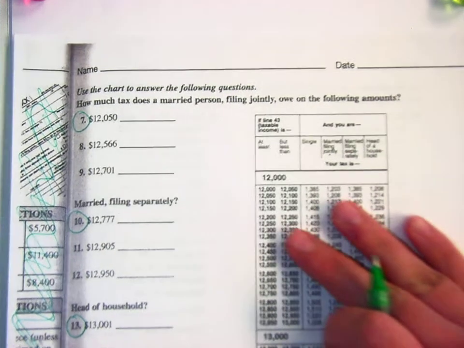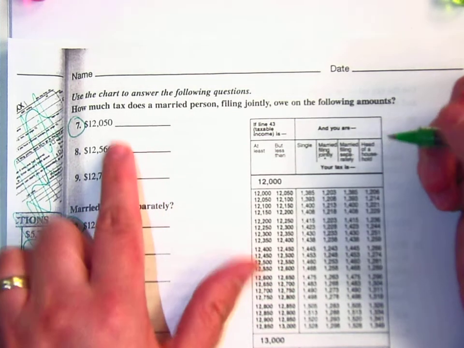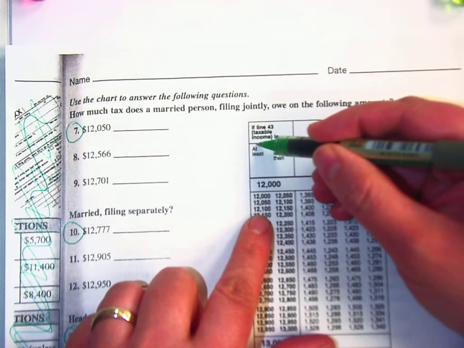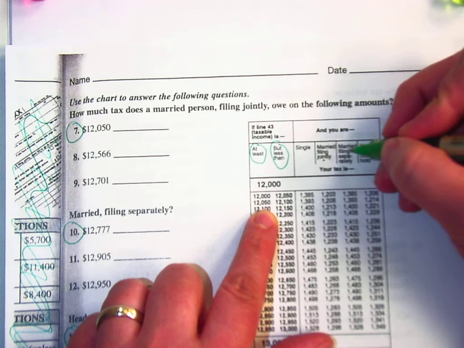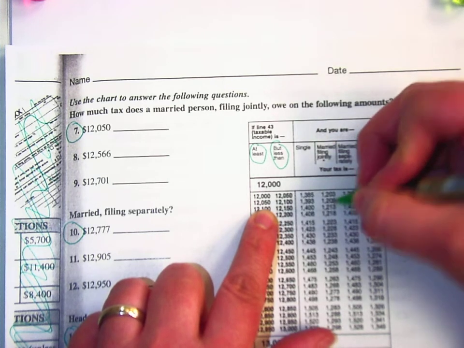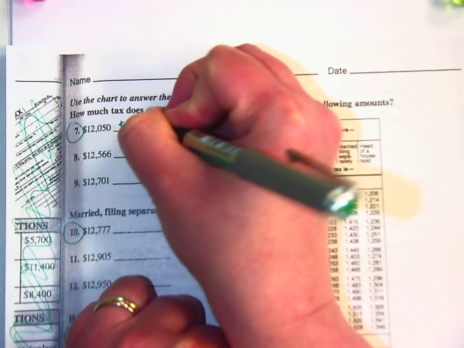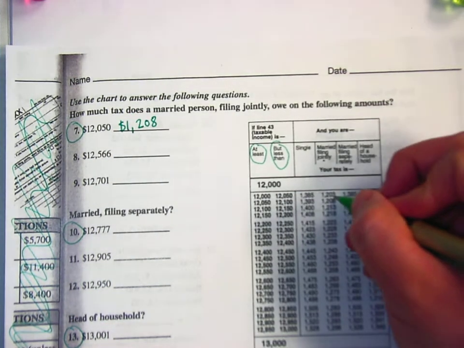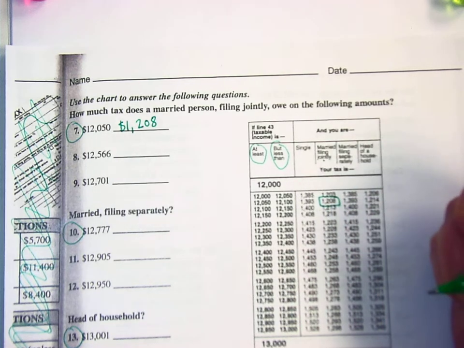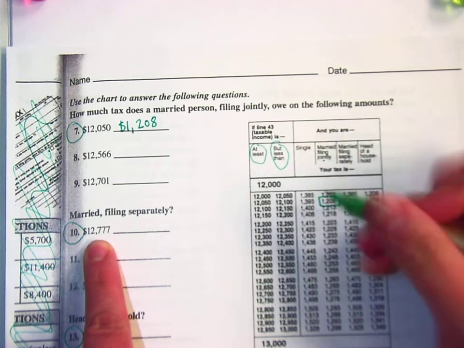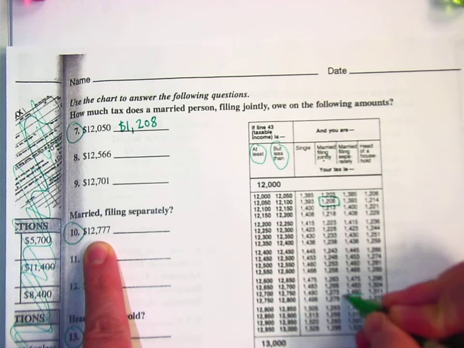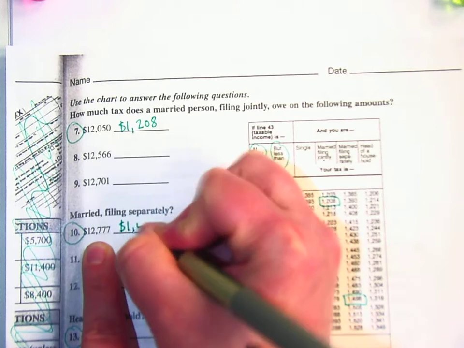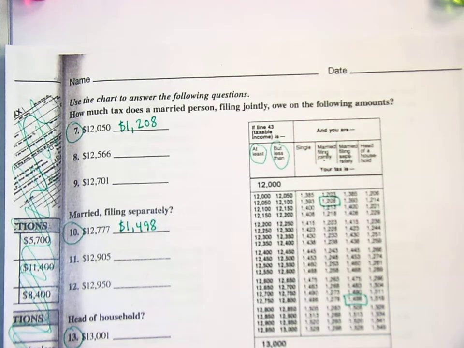So, how much tax does a married person filing jointly owe on the following amounts? Okay, now it says that it is at least but less than, so at least $12,050. If you are married, filing jointly, that is $1,208 right here. If you are married filing separately for $2,777, let's see, that's between $750 and $800 right here, and you're married filing separately, that's right there, $1,498.